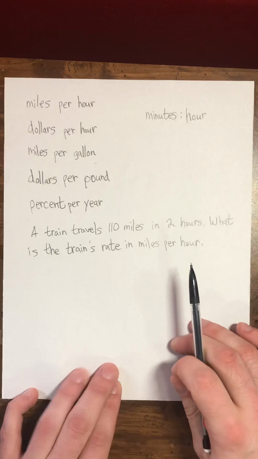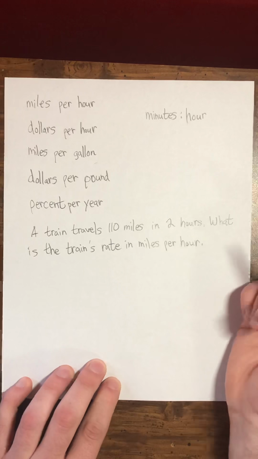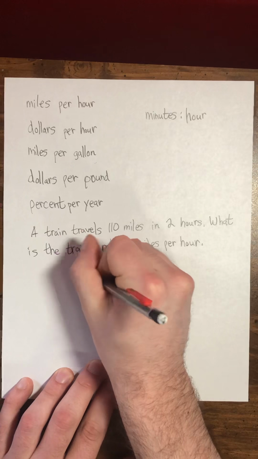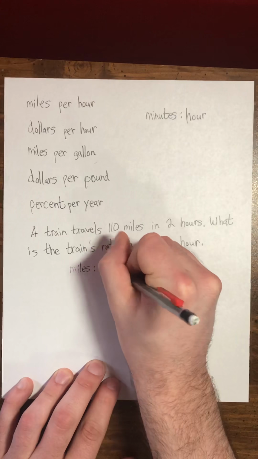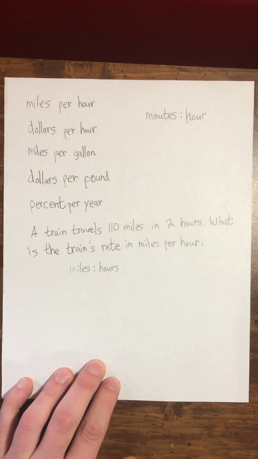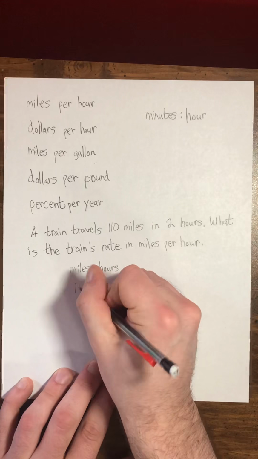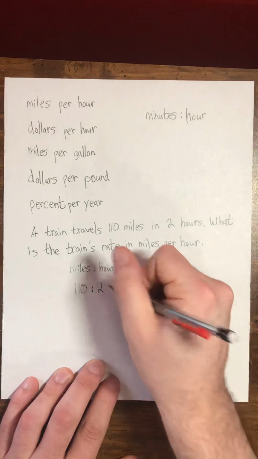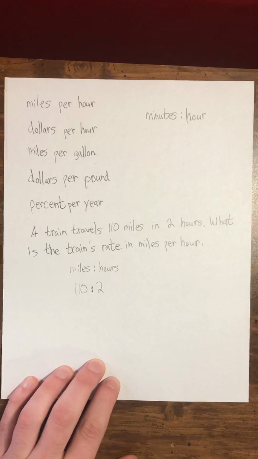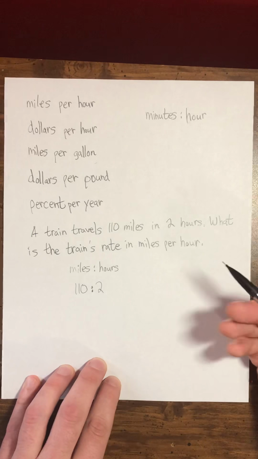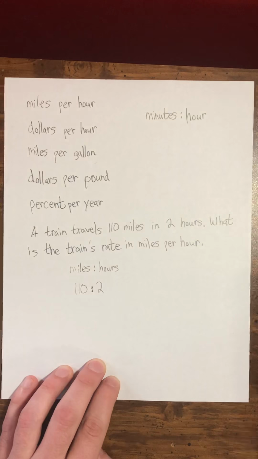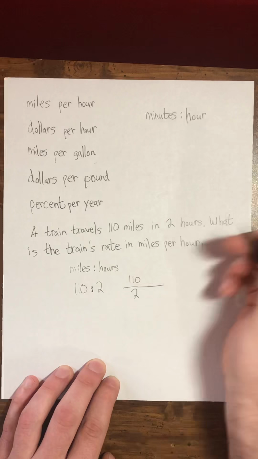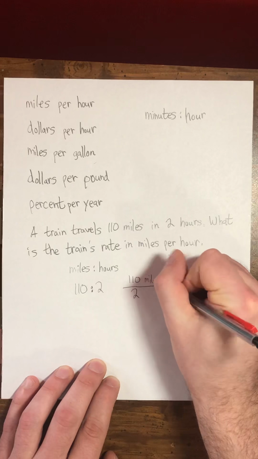So first, since we know it's a ratio, let's write that as a ratio. Let's write it as a ratio of miles to hours. Just like we did in the previous video, we would write this as 110 to 2, right? And then we would want to write that as a fraction. We don't usually do math with the ratios. We would usually turn them into a fraction and then do the math with that. So let's turn that into a fraction, and of course you want to keep the labels just so we know what's going on.